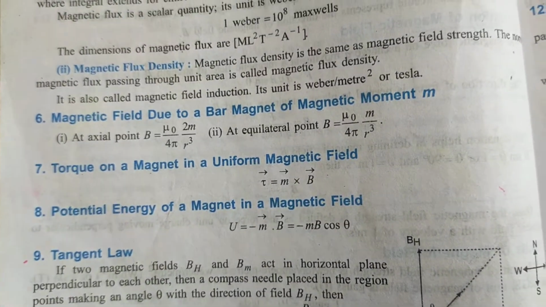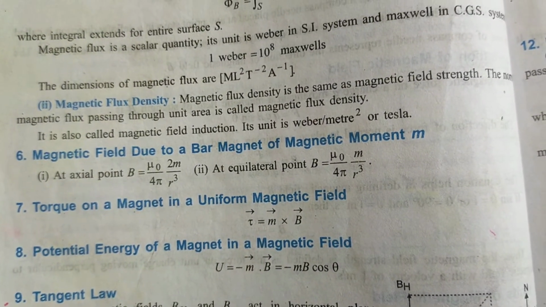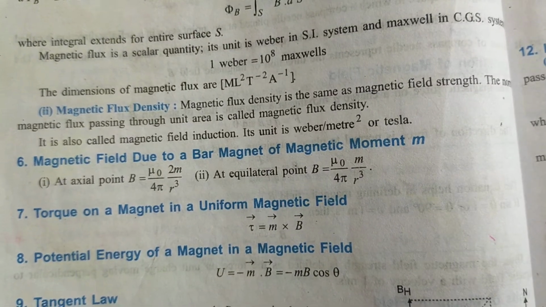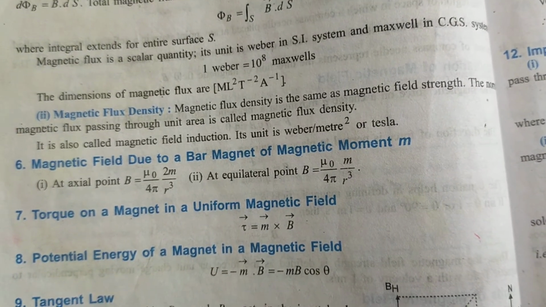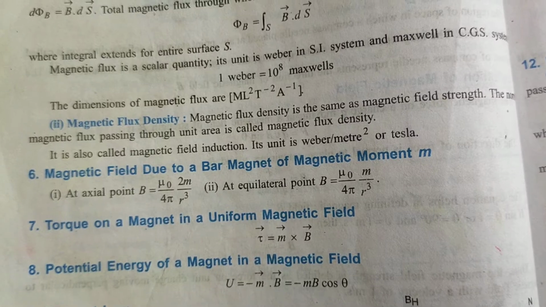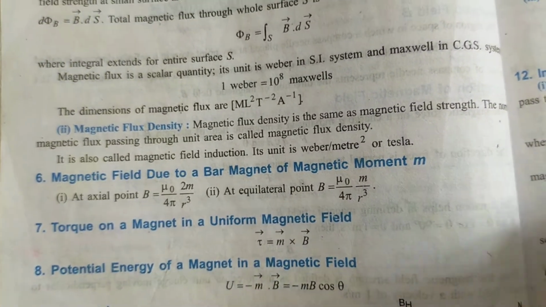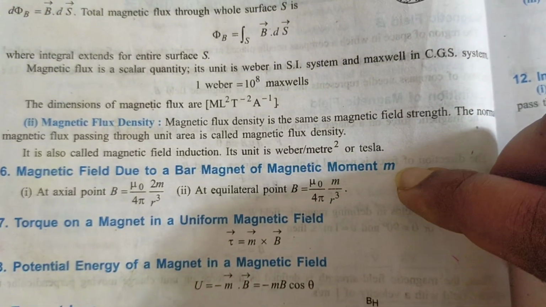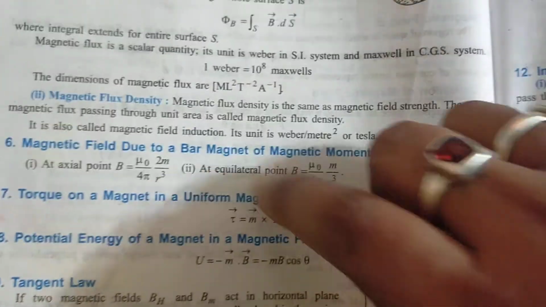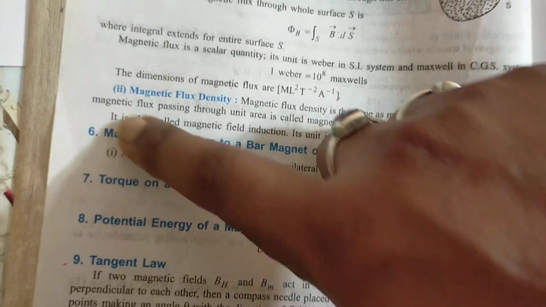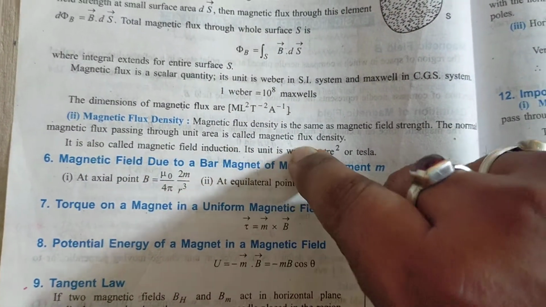So the next topic we have here is magnetic flux density. When we say magnetic flux density, it is the same as magnetic field strength. We just need to divide the magnetic flux by the area. The normal magnetic flux passing through a unit area is called magnetic flux density.